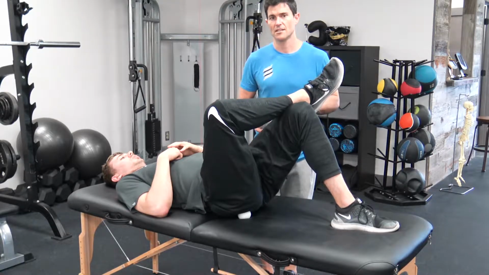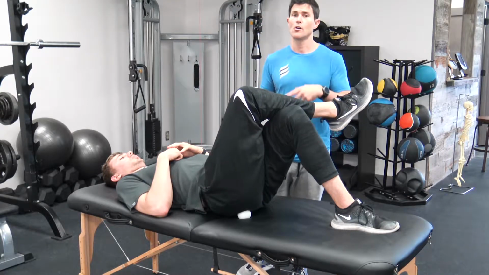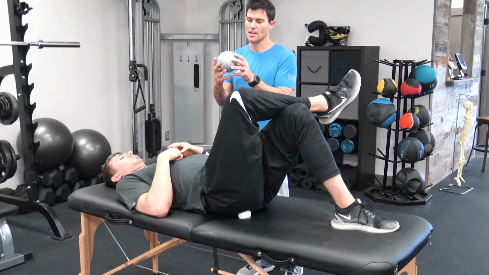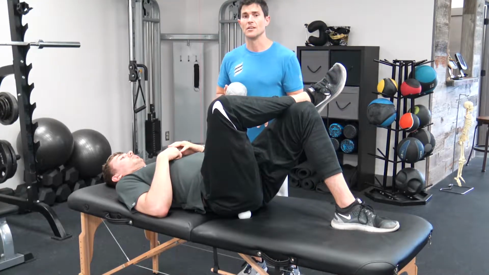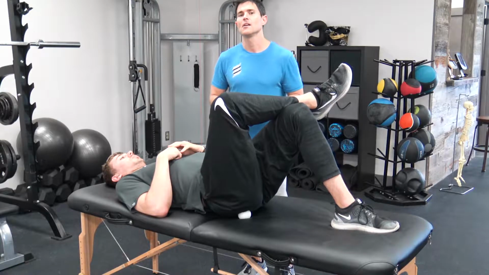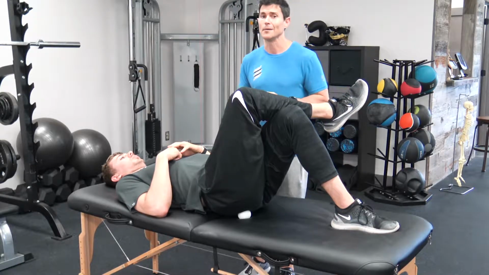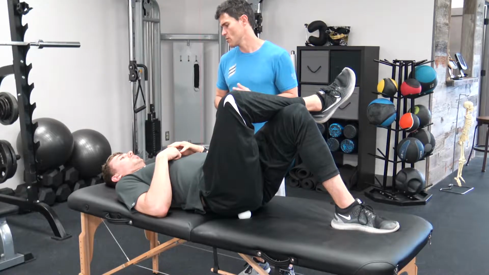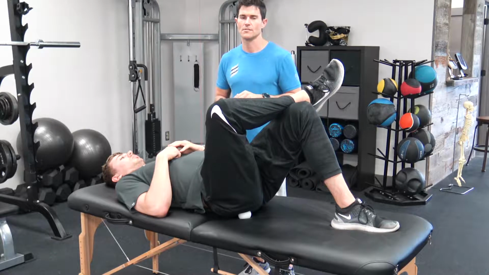So this is again an example of what's called an active release technique using a lacrosse ball, a tennis ball, or again, you could use our fluid fascia release ball. But either way, the goal is to increase the extensibility of the lateral rotators or external rotators of the femur and the hip. You do about 6 to 10 breathing cycles, and then you could switch to the other side.